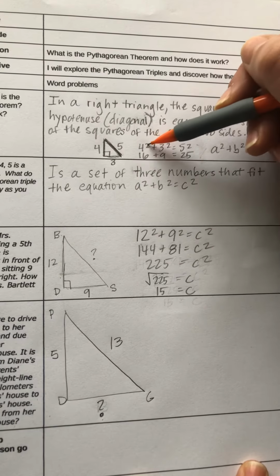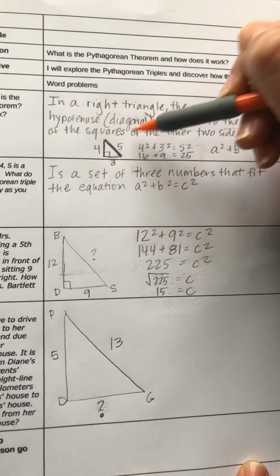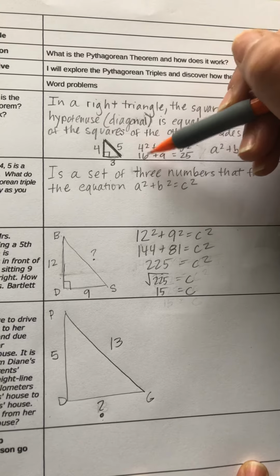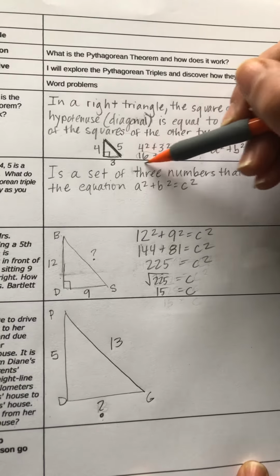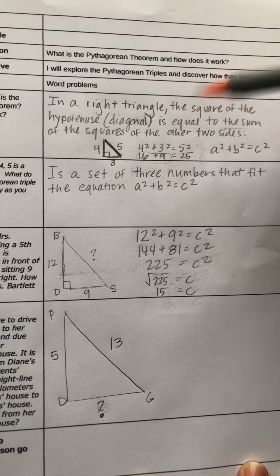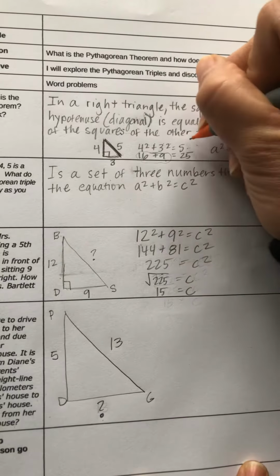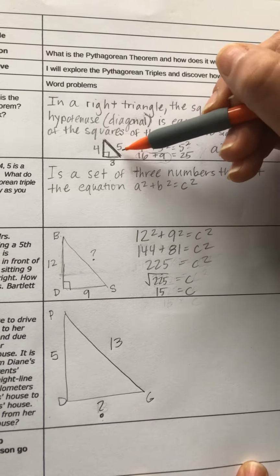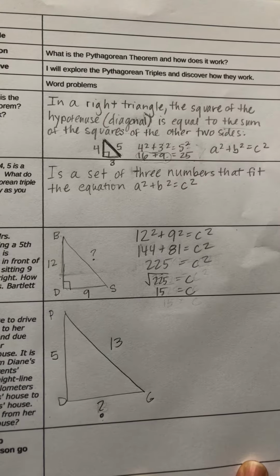So if you take 4 squared plus 3 squared, so it's the sum of the squares of the other two sides. So 4 squared is the square of one of the sides, it's 16. And 3 squared is the square of the other side. So if you take the sum of that, 16 plus 9, it's the square of the diagonal, or what we're now calling the hypotenuse. So if the diagonal or the hypotenuse is 5, square it, that's 25. So if you add 16 plus 9, that's 25.